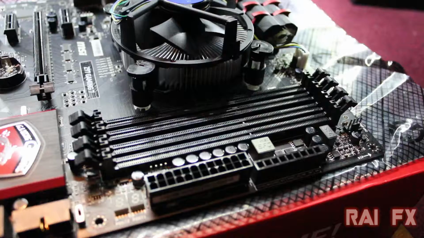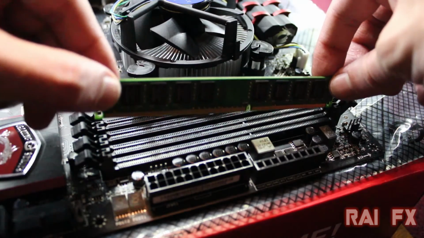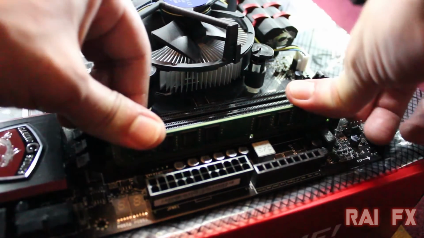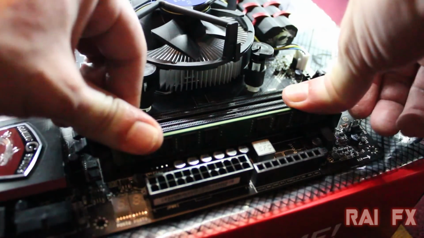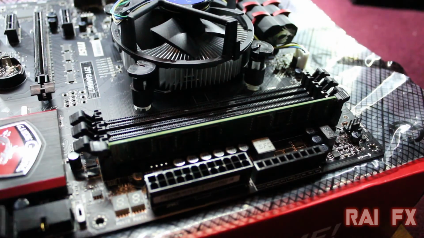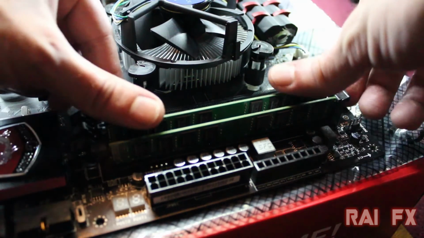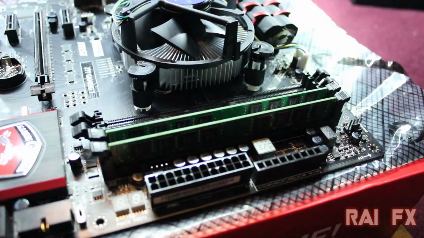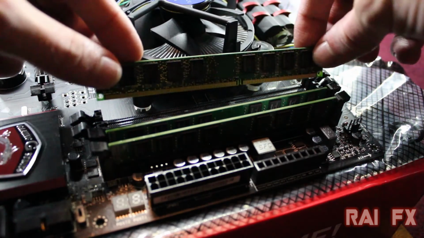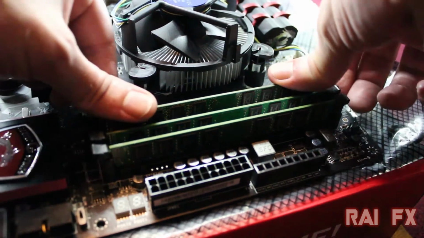Next thing you want to do is place in your memory, whether you have 1, 2, or even 4, or however many that your motherboard can handle. That's the next thing you want to place into your motherboard. All you have to do is pull the sides of it open, and then you just push your memory in there, and they should close onto it and latch on.